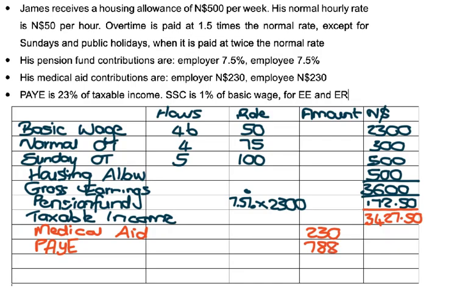Now I also have my Social Security Fund, which is paid at 1%, and 1% then will be 23. Now you will also see that Social Security is also based on my basic wage. So in other words, your Social Security and your pension fund are calculated on your basic wage.